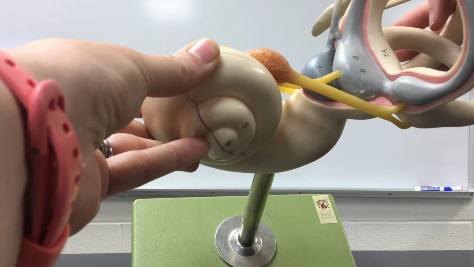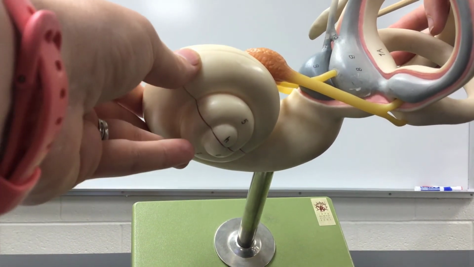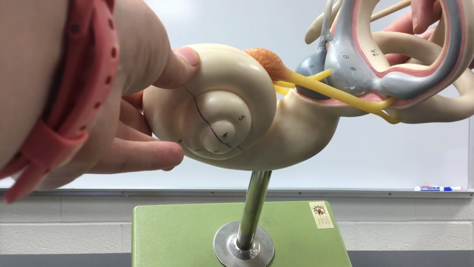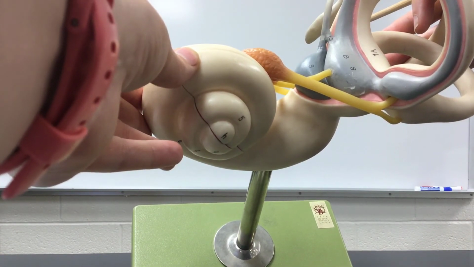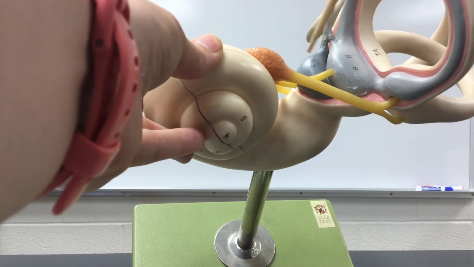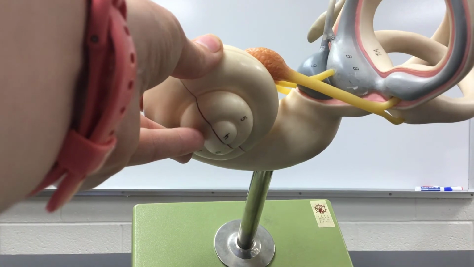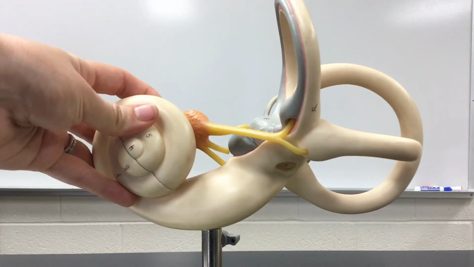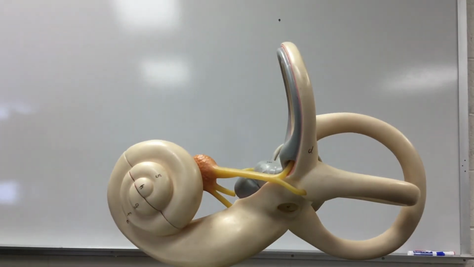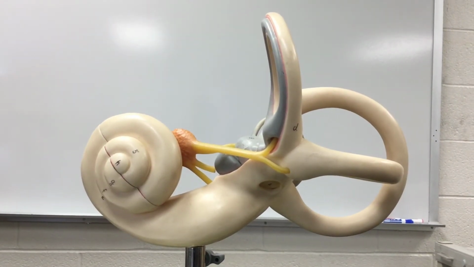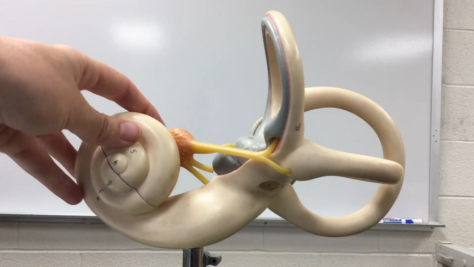And each of them inside have a sensory organ for static equilibrium and linear acceleration called the macula. So you'll have a utricular macula and a saccular macula. So you'll have a macula inside each of those. So next, for angular acceleration and rotation, we have the semicircular canals.